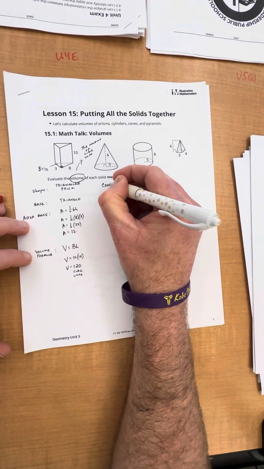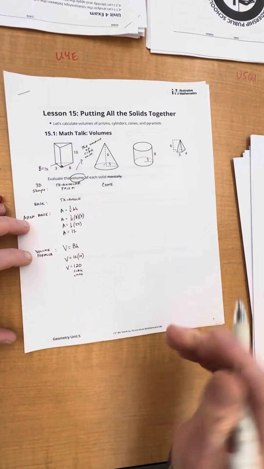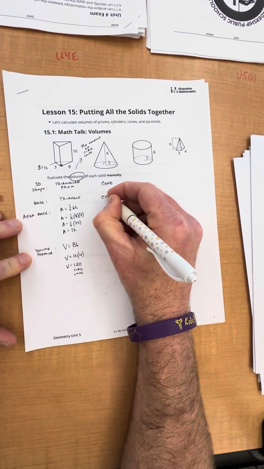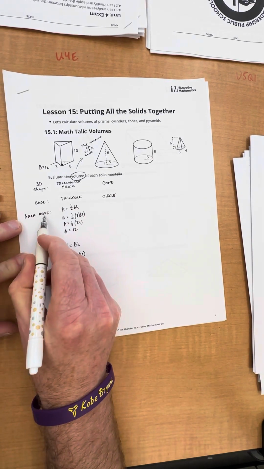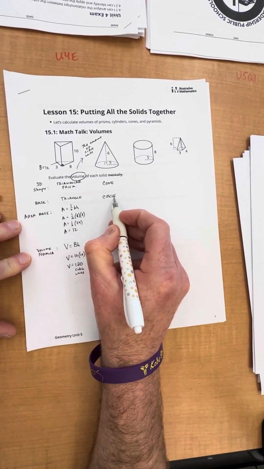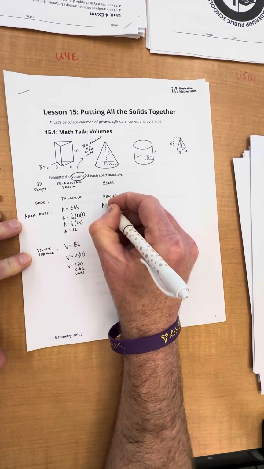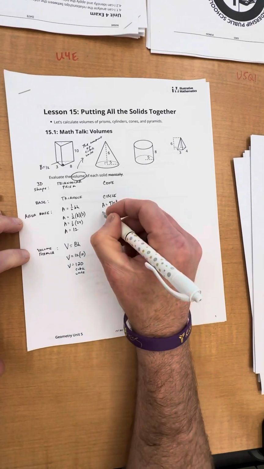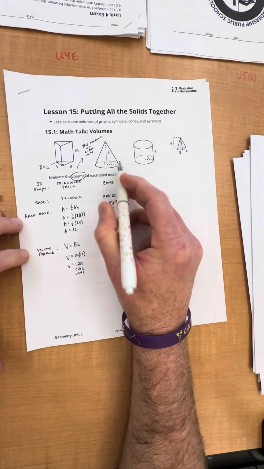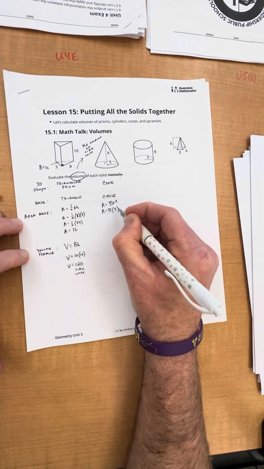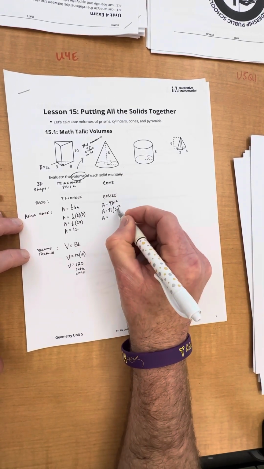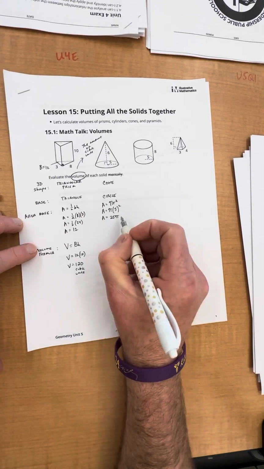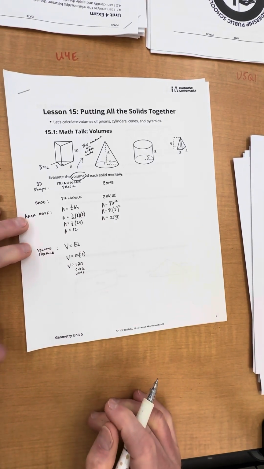Let's go to the cone. The 3D shape, we should be more specific here, is a cone. The base is a circle. The area of the base is simply the area of the circle formula. So A equals pi r squared. So A equals pi, r is 5 squared, so A equals 25 pi. That's our area. You can leave it just as pi for now.